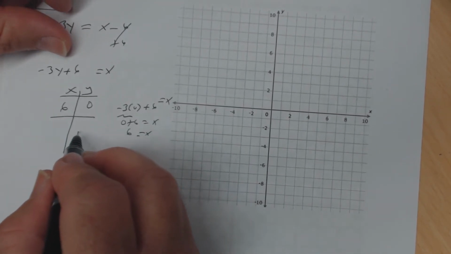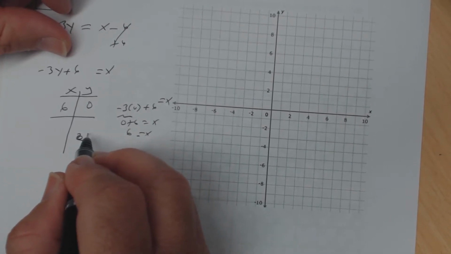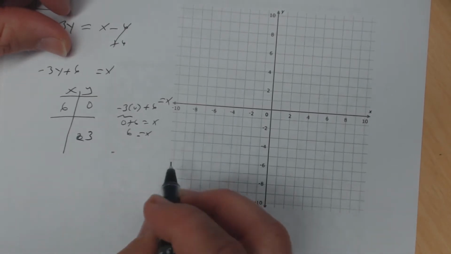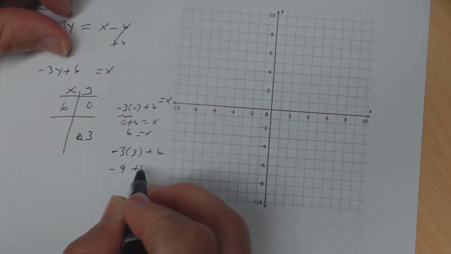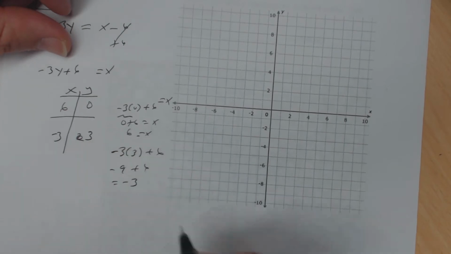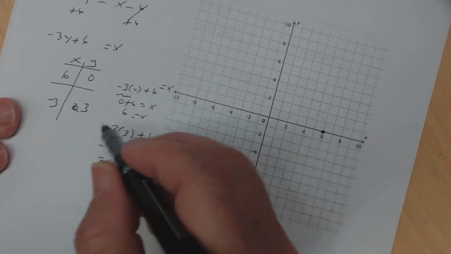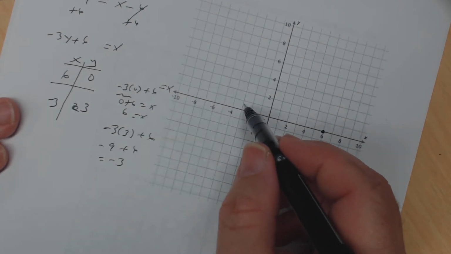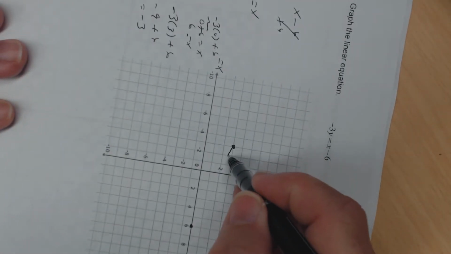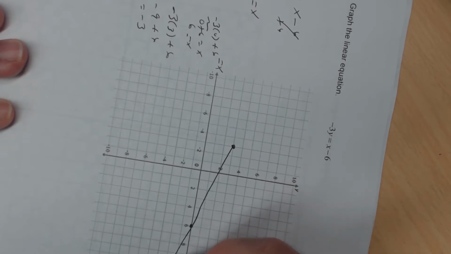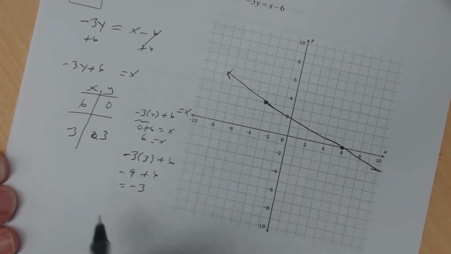If y is, let's say, 2, well, let's just say 3. If y is 3, I get negative 3 times 3 plus 6. So that's negative 9 plus 6, which is negative 3. So x is negative 3. And so if I plot those points, 6, 0, and negative 3, 3, and then using a straight edge, let's see, I guess something looks like this. Okay? All right, so that's one approach.